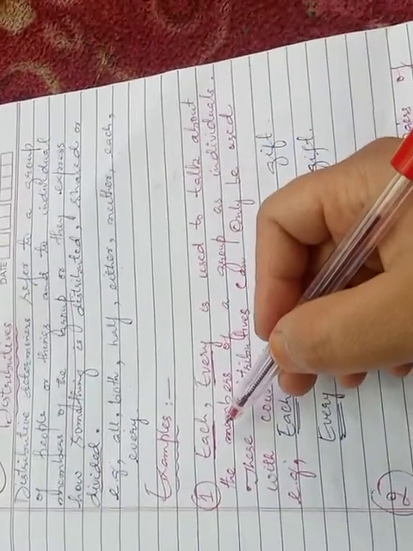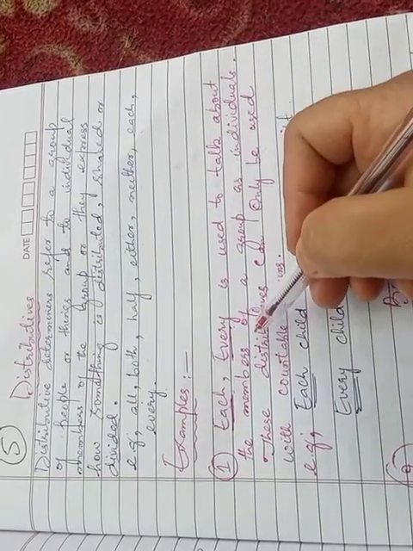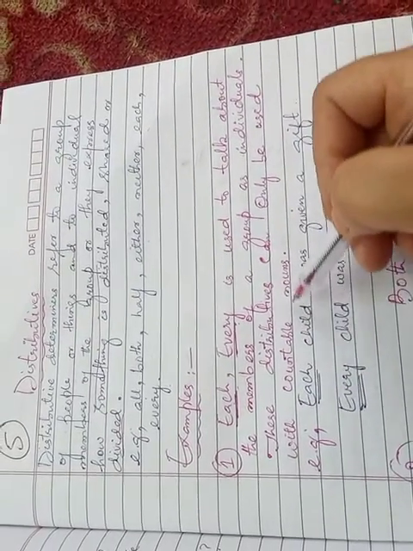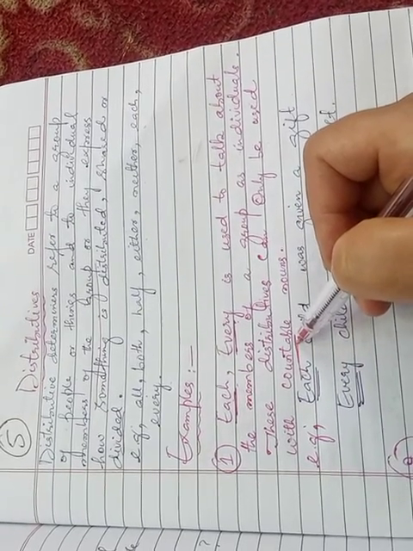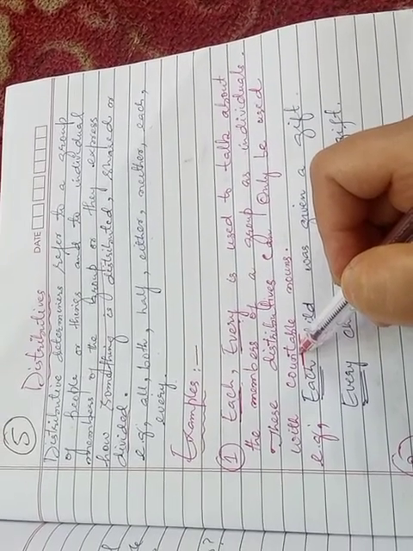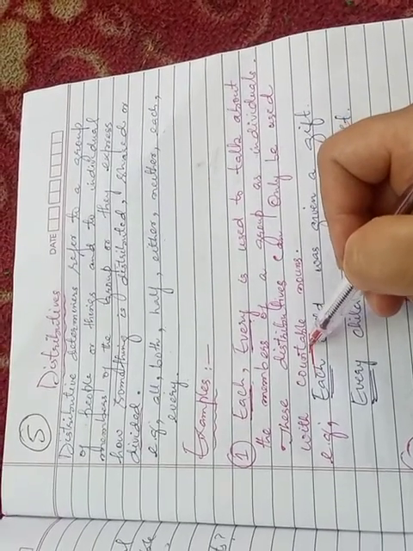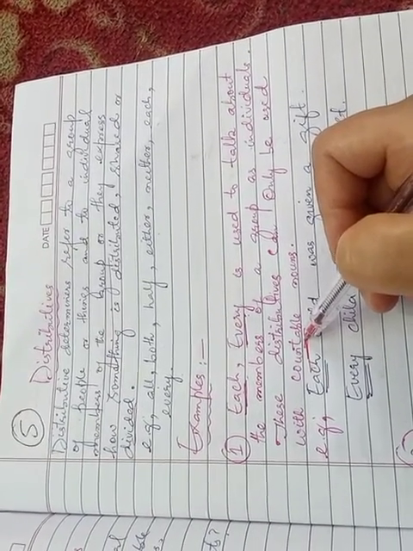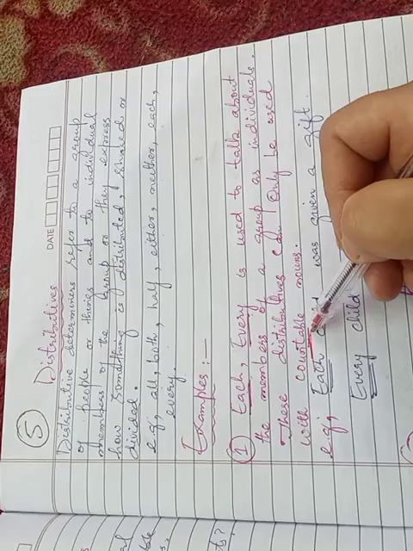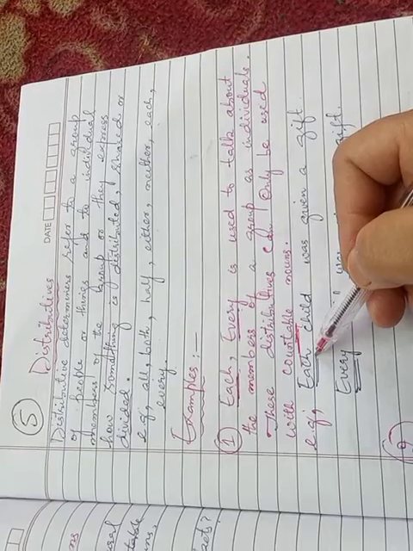First of all, let's talk about each and every. They are used to talk about the members of a group as individuals. These distributives can be used with countable nouns. First, I will tell you what countable nouns are. Countable nouns are individual people, animals, places, things, or ideas which can be counted. These countable nouns can be either singular or plural. In singular, for example: pen, book, and in plural: pens, books, copies, etc.